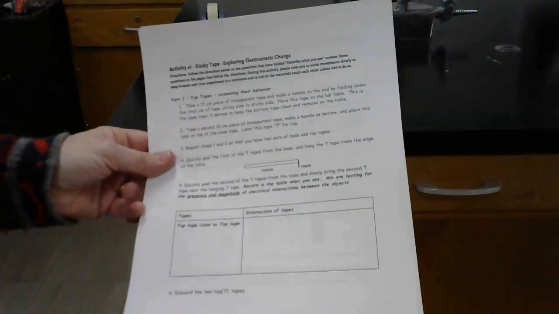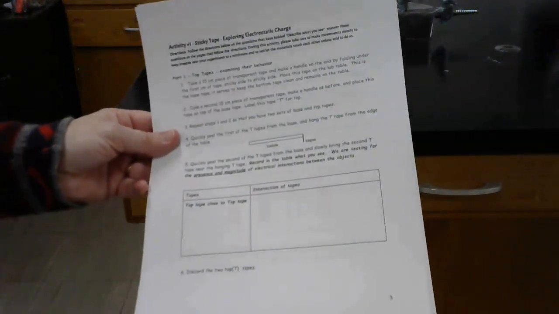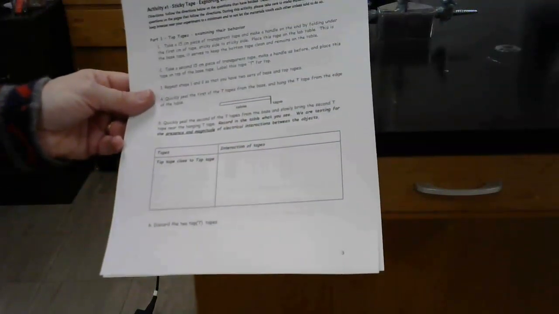To begin with, the first lab that we're going to do is called the Sticky Tape Lab, and it is exploring electrostatic charge. So it looks like this. We're going to do part 1, and there's a little space in here that you can tell me what is the reaction. I have on the countertop a top tape and a bottom tape, and I need to make another set.